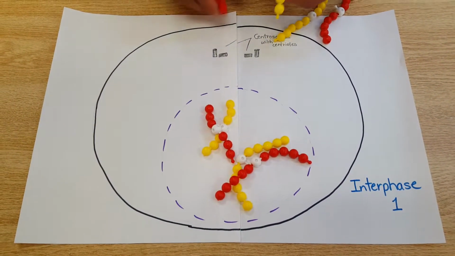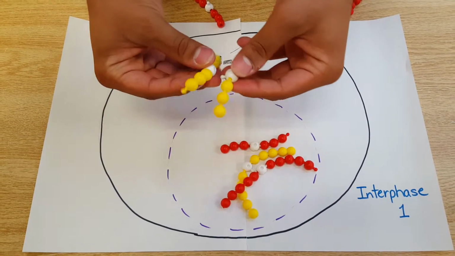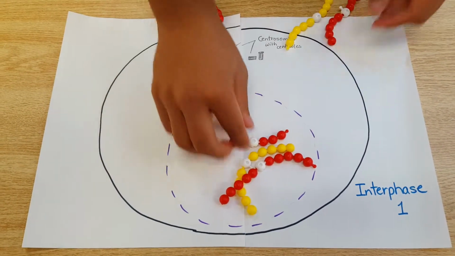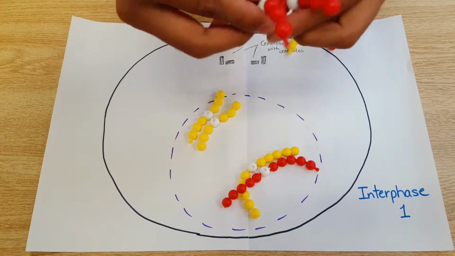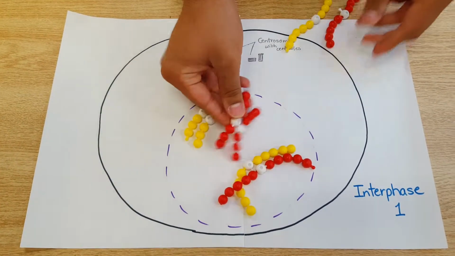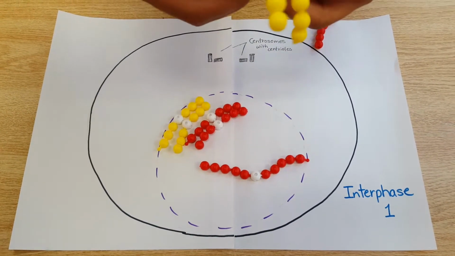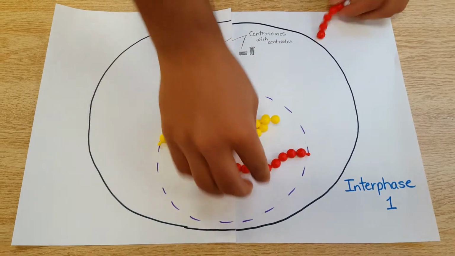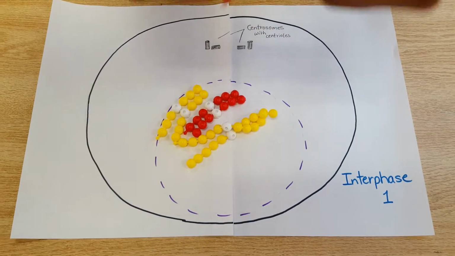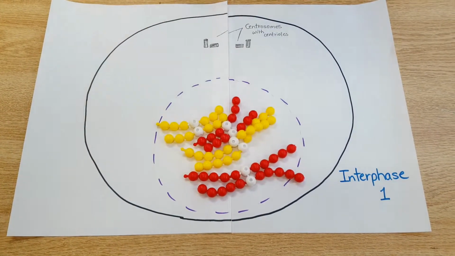Just like in mitosis, before meiosis 1, interphase occurs. During interphase, there are three separate phases: growth 1, synthesis, and growth 2. Synthesis is the most important part of interphase because DNA replication takes place. When this happens, there are DNA duplicates known as sister chromatids, which are joined together by a centriole.